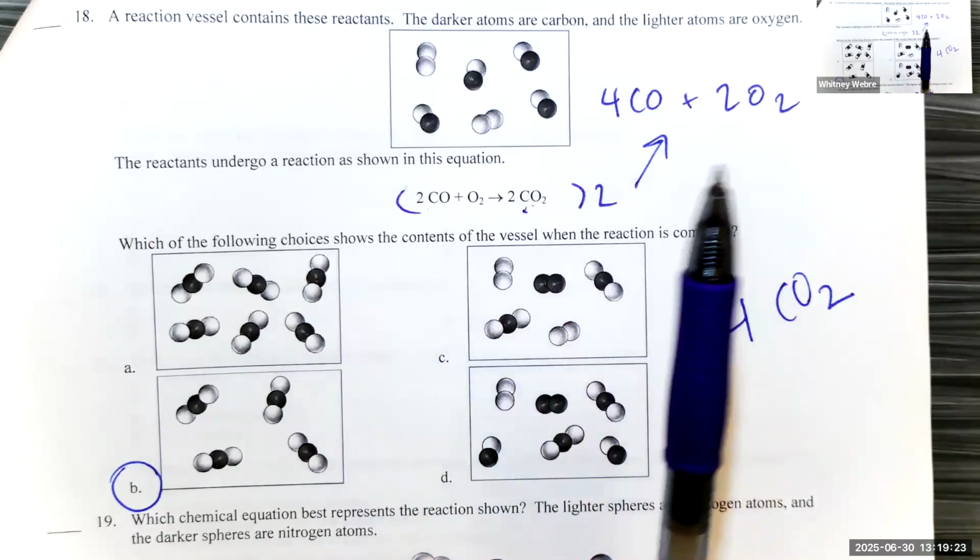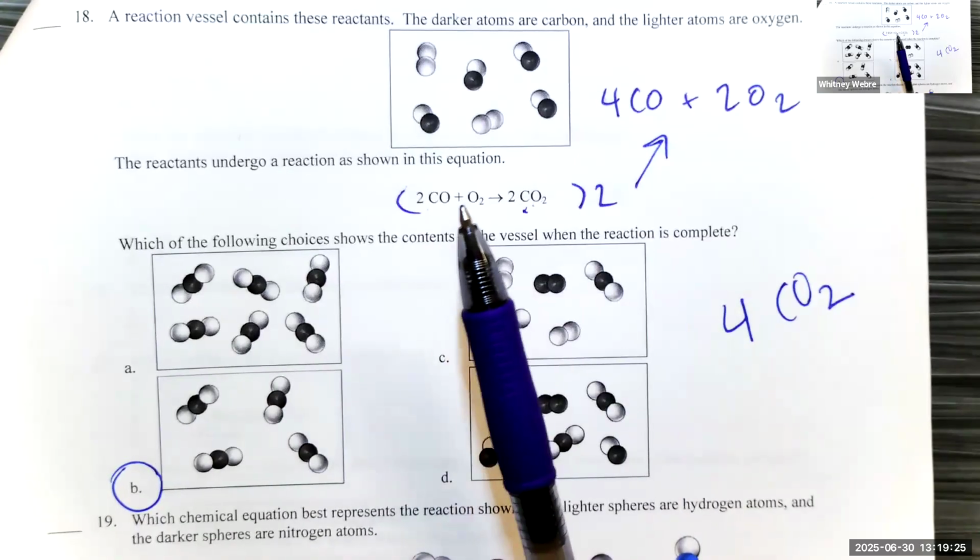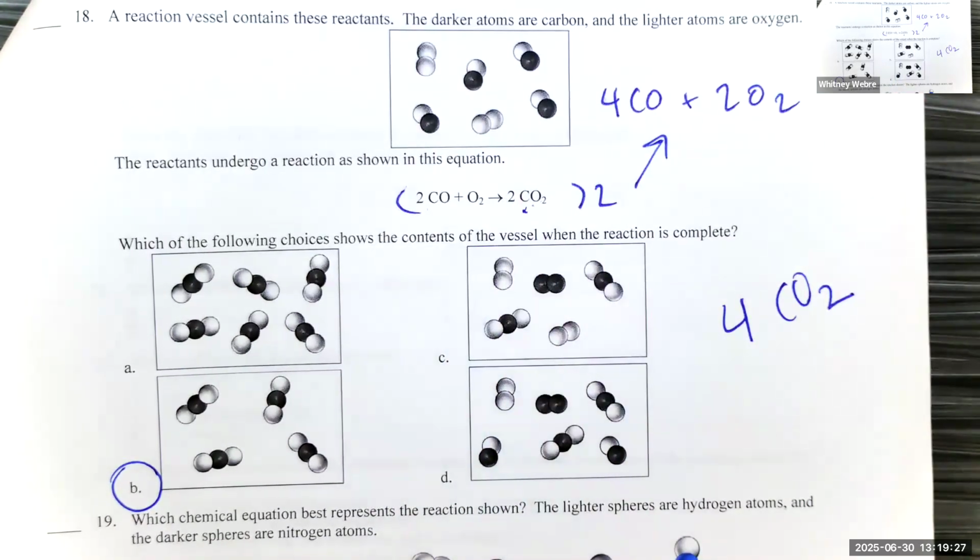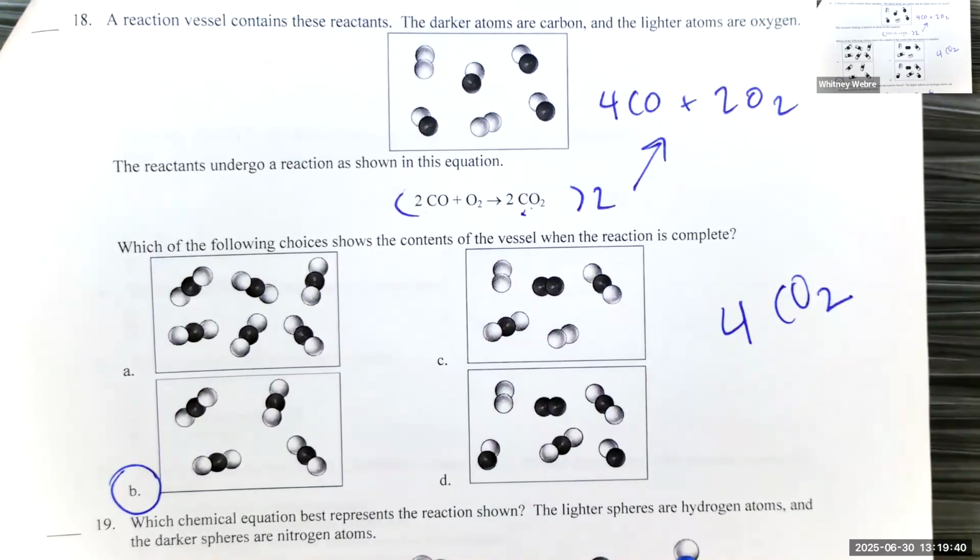So if I have double the amount of reactants, I will also have double the amount of products. So it won't be 2 CO2, it'll be 4 CO2. So B has to be the right answer. I love that question because it's out of left field, but it's a good challenge. I think that's definitely an ACS level question.